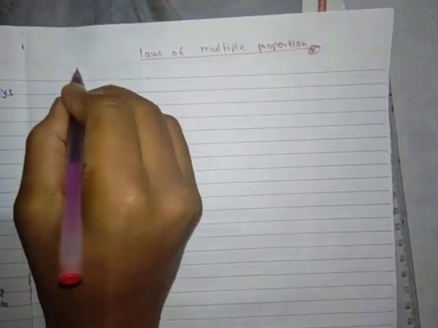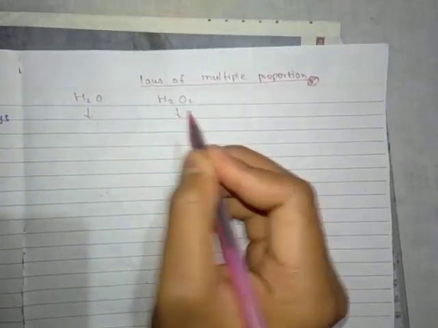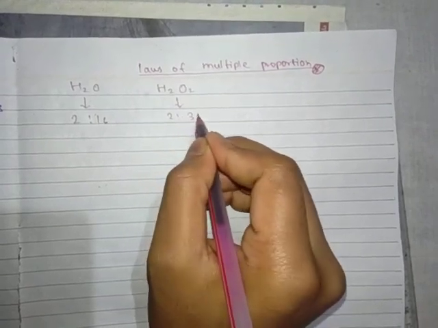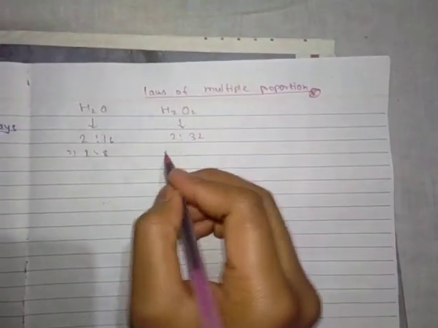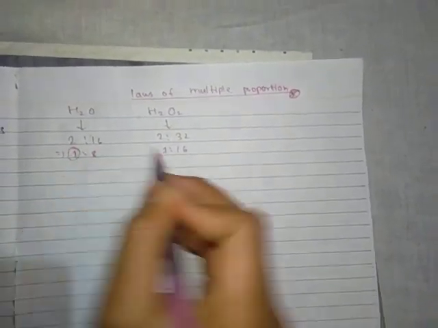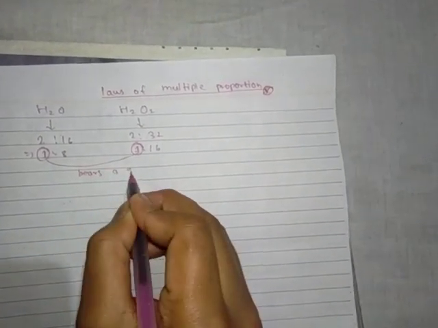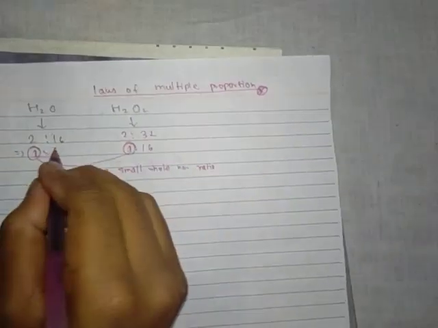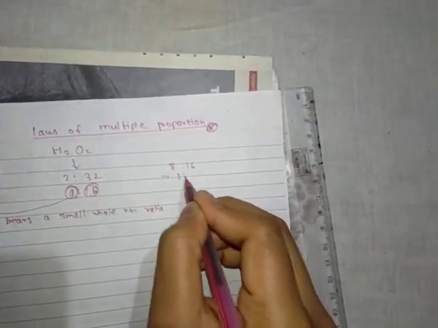Suppose I am taking an example here: water, that means H2O, and the other is H2O2, hydrogen peroxide. So here if I do it by mass, H is 2, so 2 is to 16, and here 2 is to 32. Now we know that 1 is to 8 will come, and here 1 is to 16 will come. Very good. Now just see here, the hydrogen is the same, so the oxygen bears a small whole number ratio. So thus it follows the law of multiple proportion. 16 and 8 also bear a small whole number ratio, 1 is to 2.